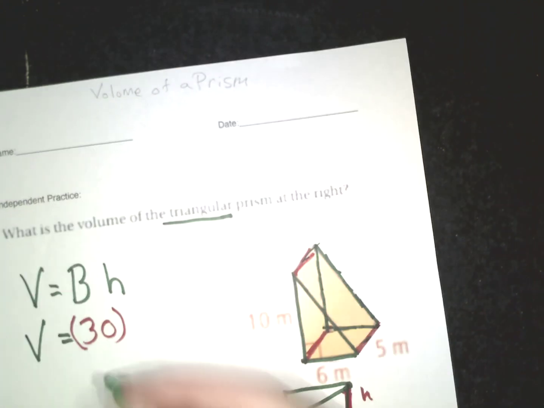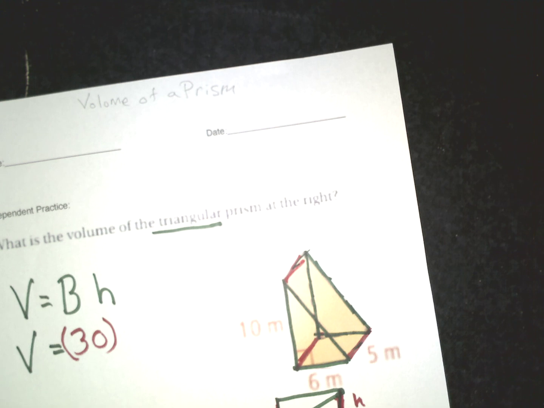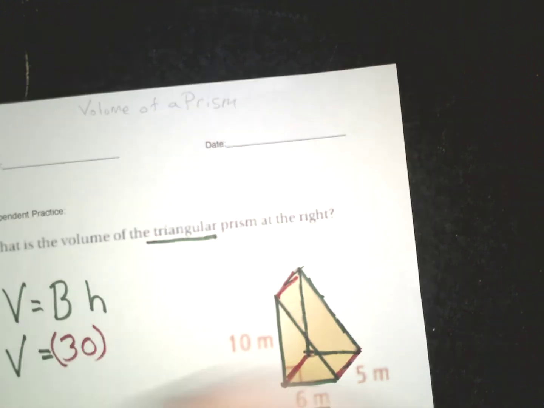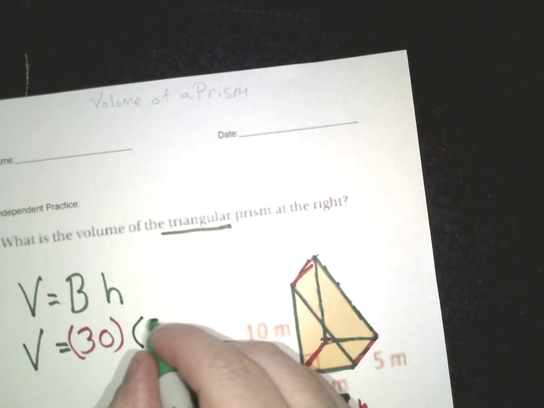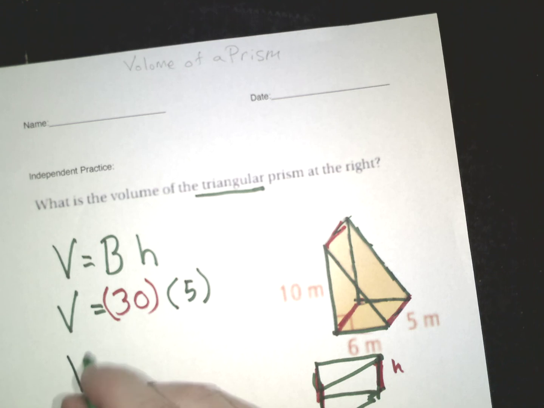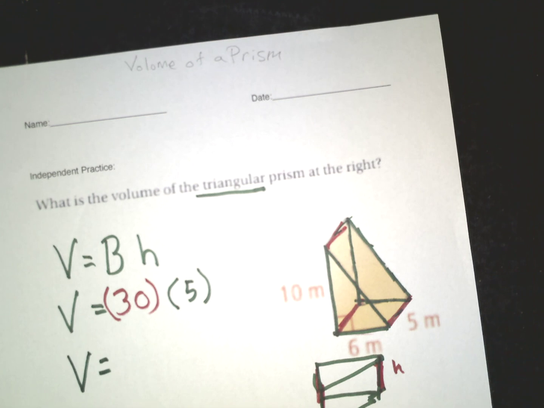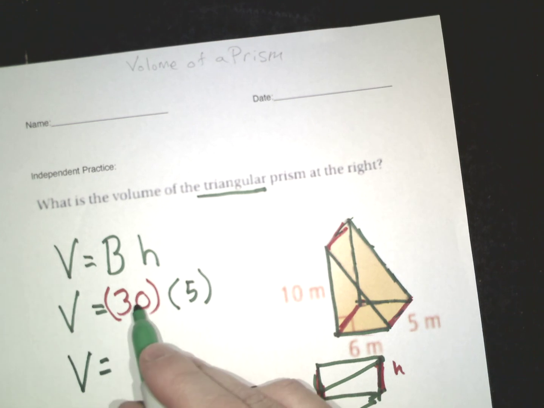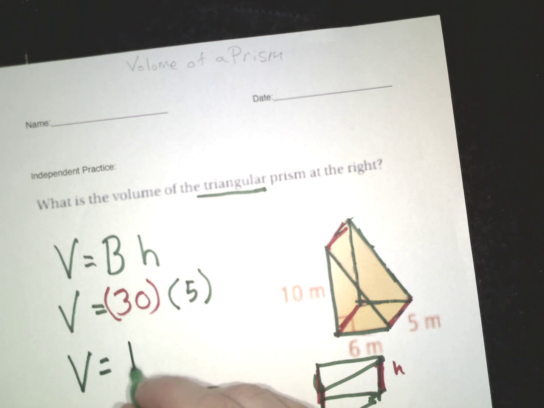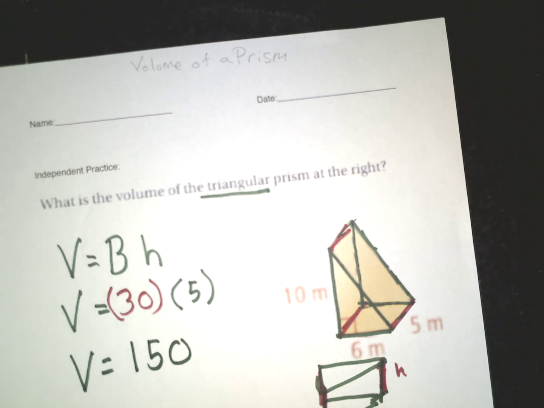And my height is this distance here. They're little rectangles. But that distance, according to this, is 5. Again, in the interest of keeping things quick, 30 times 5 is 150.